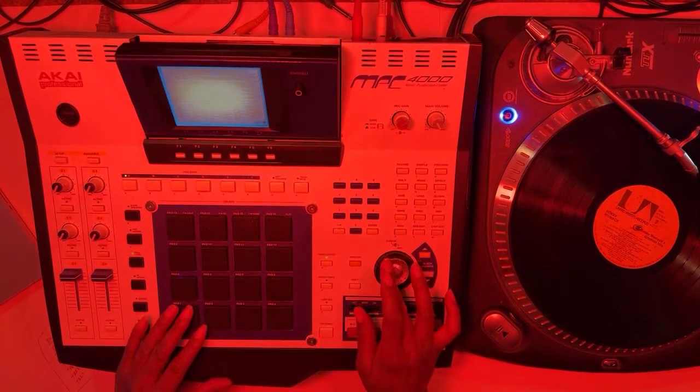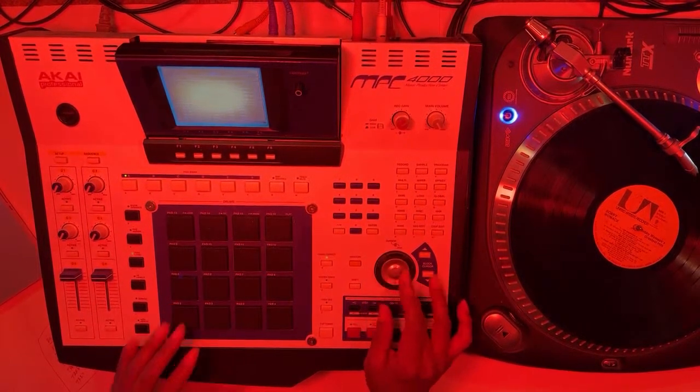Too robotic. That's too chipmunk shit, right? Let's slow it all the way down a little bit.